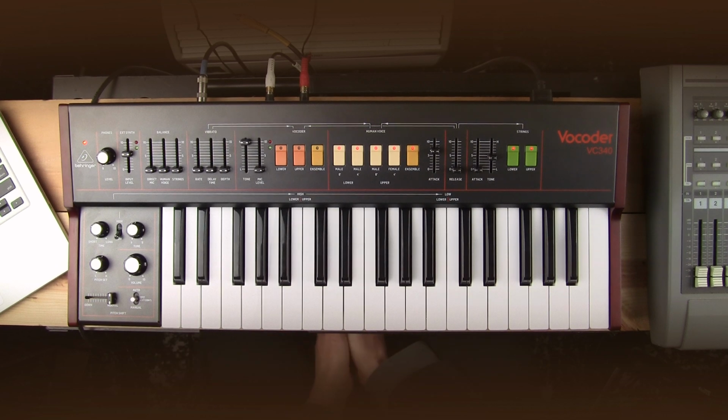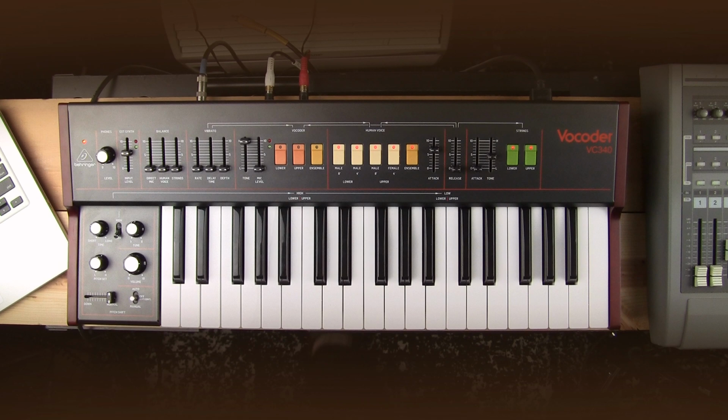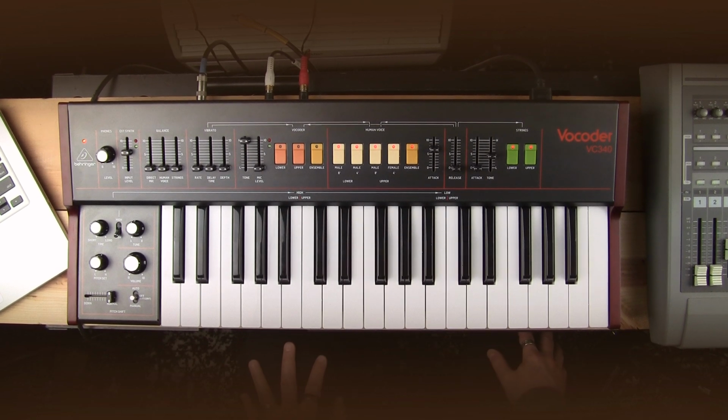Especially if you want to... vocoding tends to create these narrow frequency bands, and it sounds a little mid-rangey a lot of the time. You could fix that by playing more frequencies that are more broad. Anyway.